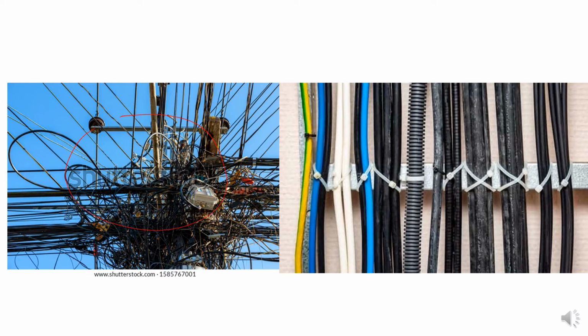If the wires, if the blood vessels and nerves running in the body are like this, there can be kinking, and they would not be able to perform their function. But if they are properly and neatly placed with the connective tissue tying them, their function is smooth.